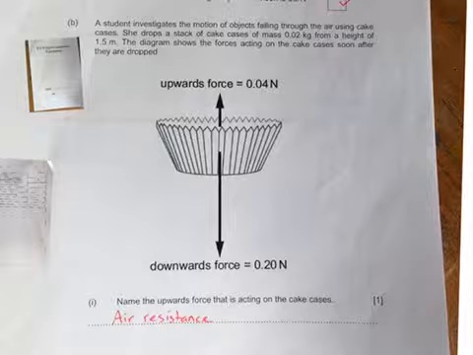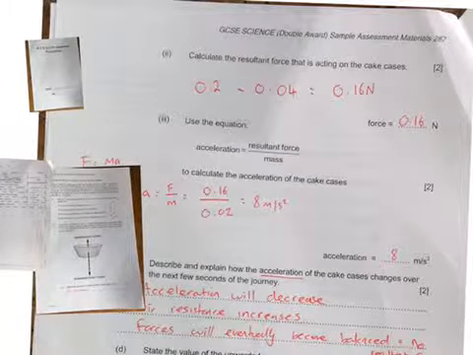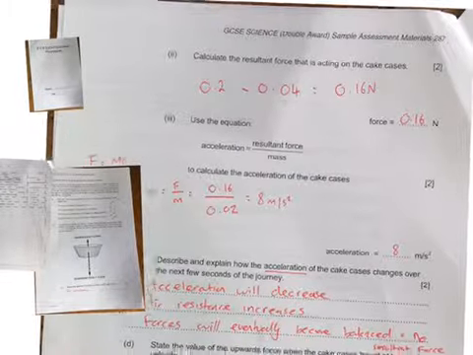Name the upward force that is acting on the cases. Well, it's going to be air resistance, okay? So as it drops down, the air resistance is acting on that. So I'll leave that out because I think we need it. Calculate the resultant force that is acting on these cases.